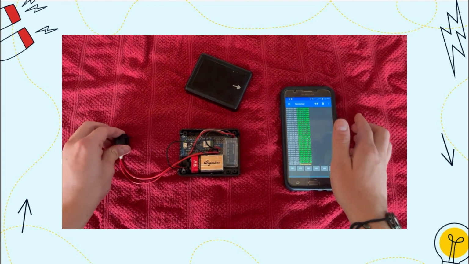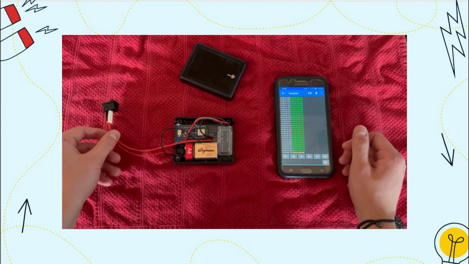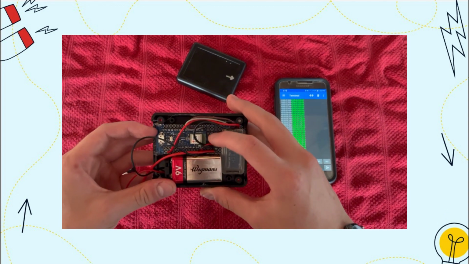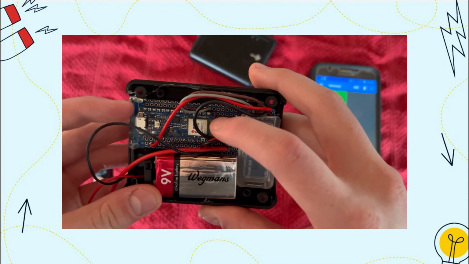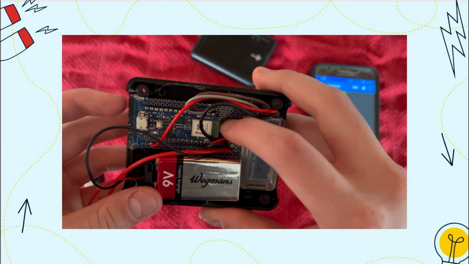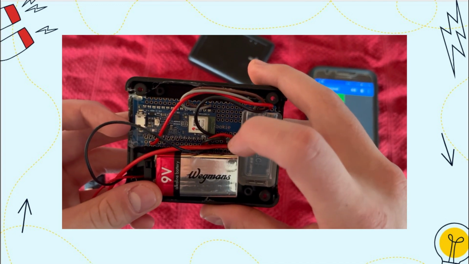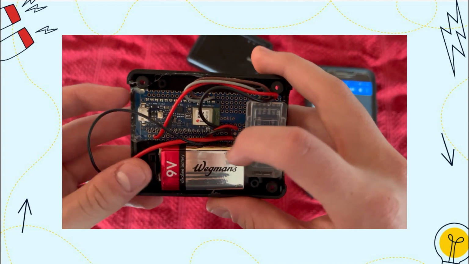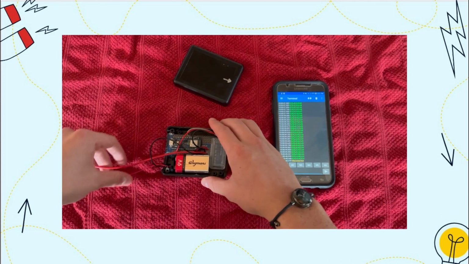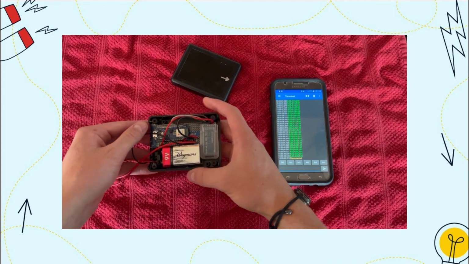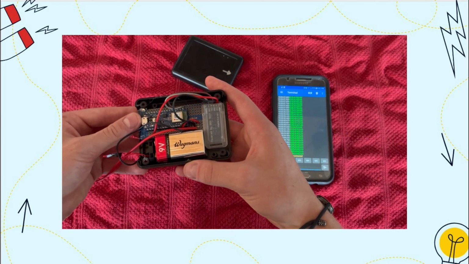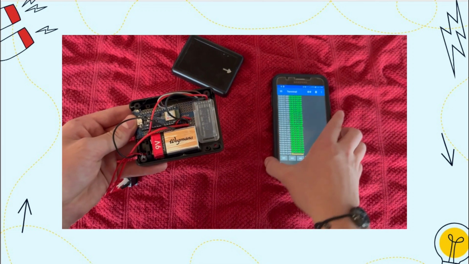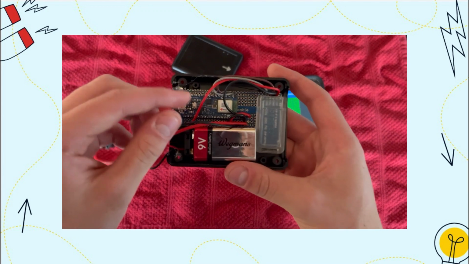Next, we have the circuit or breadboard. So this is the place where the accelerometer itself, the accelerometer chip, is sitting, and this also helps us connect all the wires for transmission and energy. So we used the Arduino Nano 33 BLE because it has a built-in accelerometer. It also has Bluetooth, but the Bluetooth is too slow to use for our purposes, and we needed to find another Bluetooth solution.